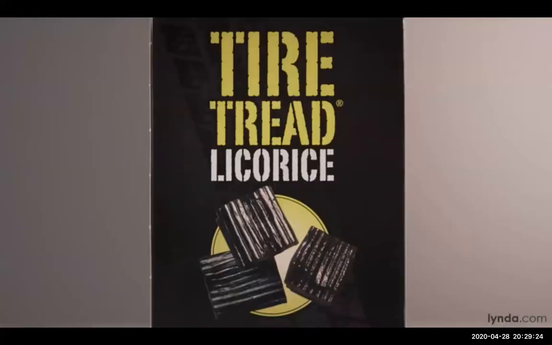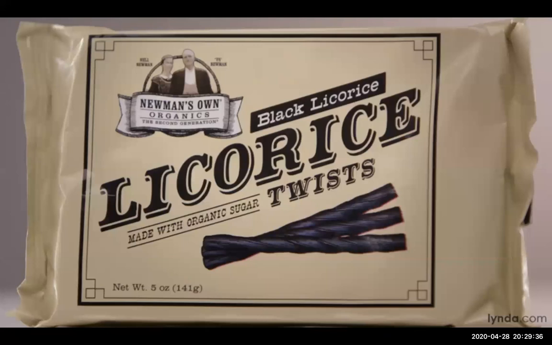Tire Tread Licorice takes a typographically aggressive approach. The name of the product, the type style of the product, and the actual product all send the same strong message. On the other hand, Newman's Own Licorice takes a calm approach, using traditional elements and an old-fashioned type style. The hierarchy is created by size. The word licorice is the most important, then the image, then the other descriptive information, black licorice, twists, made with organic sugar.